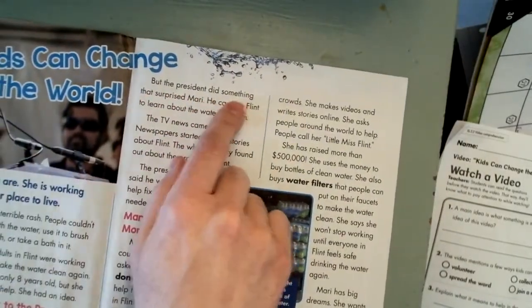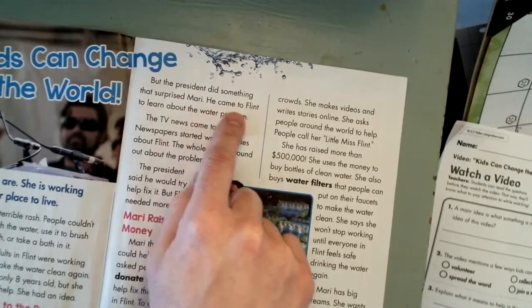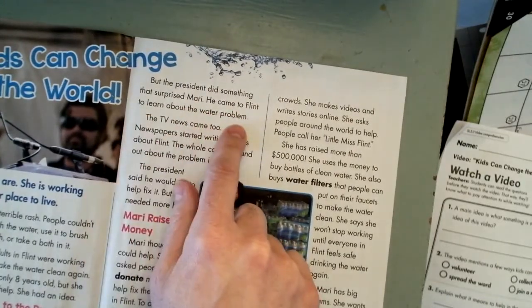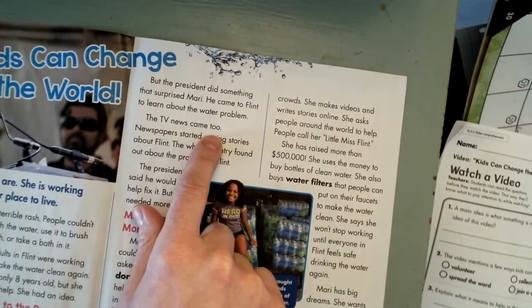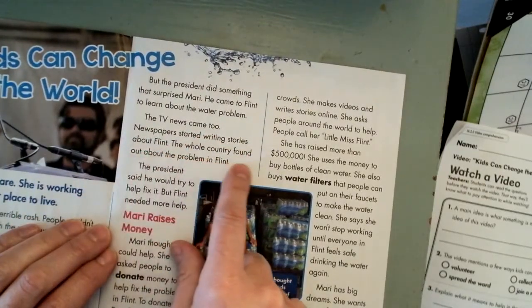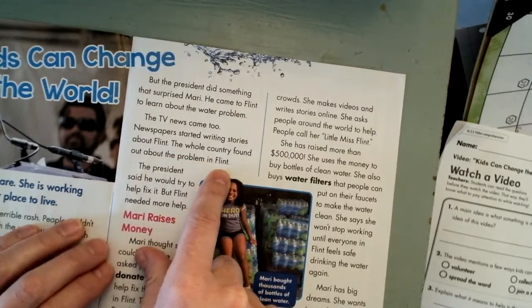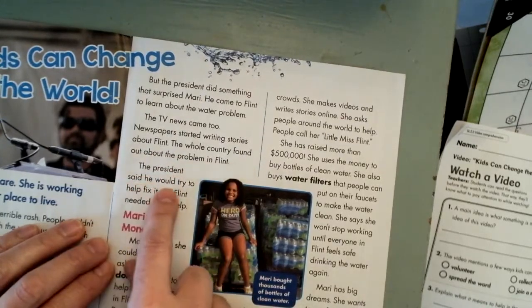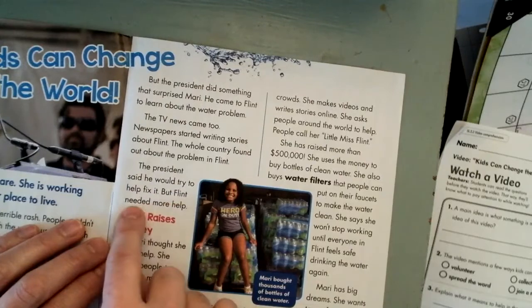But the president did something that surprised Mari. He came to Flint to learn about the water problem. The TV news came too. Newspapers started writing stories about Flint. The whole country found out about the problem in Flint. The president said he would try to help fix it, but Flint needed more help.